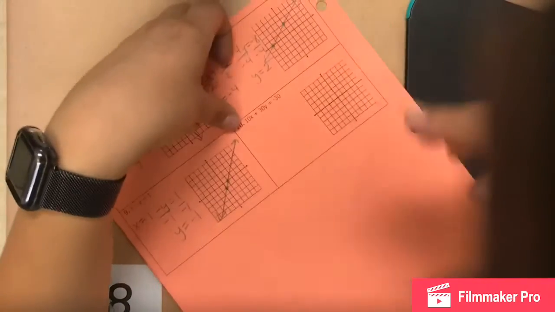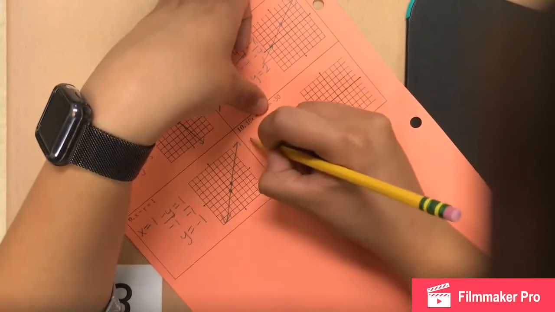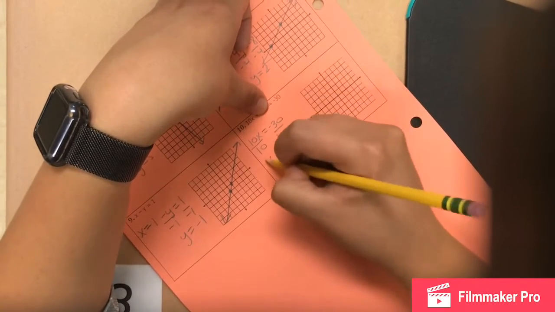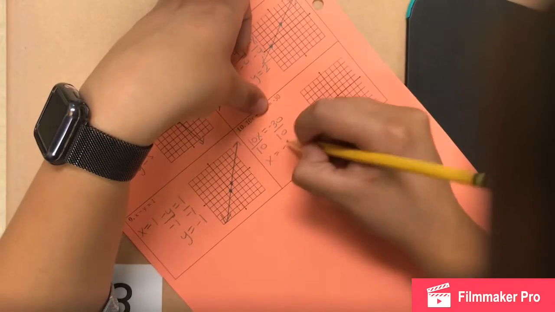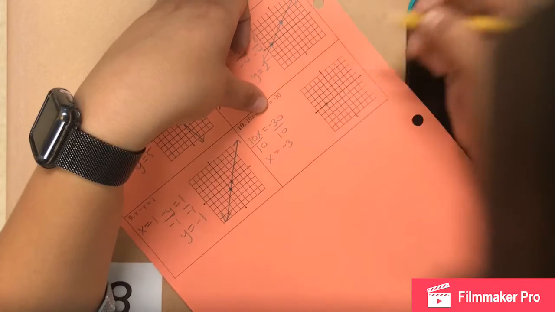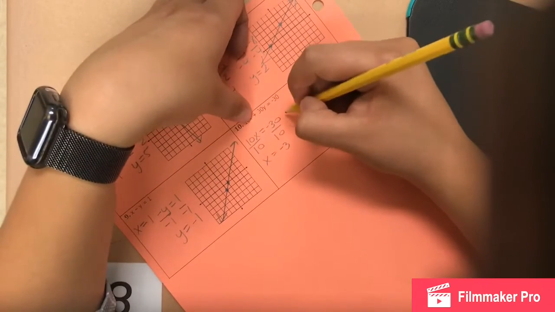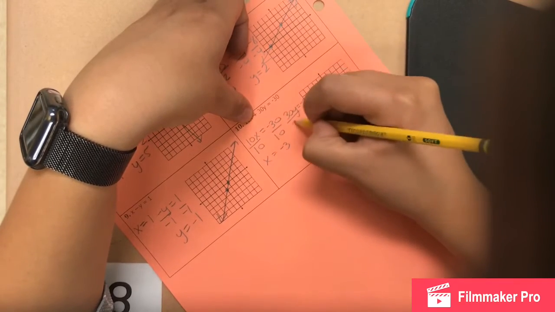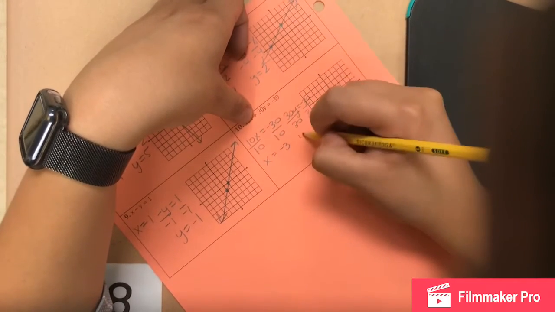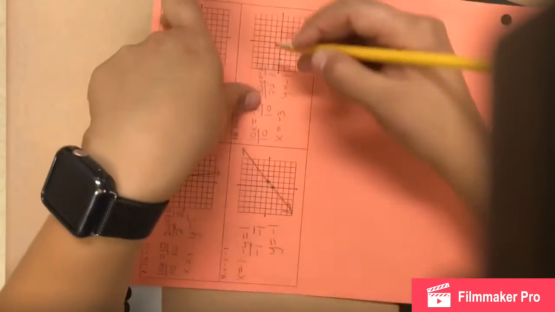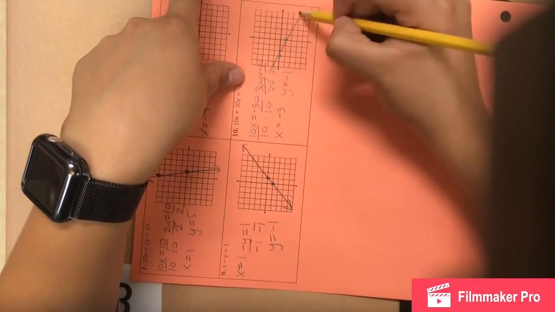Number 10, last but not least, I cover up my y and solve for x. So 10x equals negative 30. Divide by 10. So x equals negative 30 divided by 10 is negative 3. Negative 3 on the x-axis is left 3. Then I cover up my x and solve for y. 30y equals negative 30. So then I divide by 30. And I have negative 30 divided by 30 is negative 1. Negative 1 on the y-axis is down 1. Then once I have those 2 points, I connect them and it makes my line.